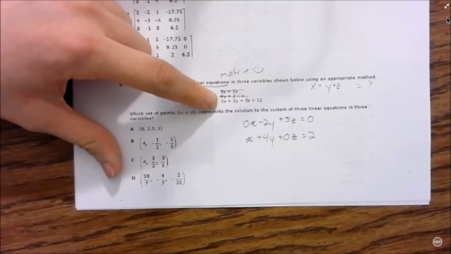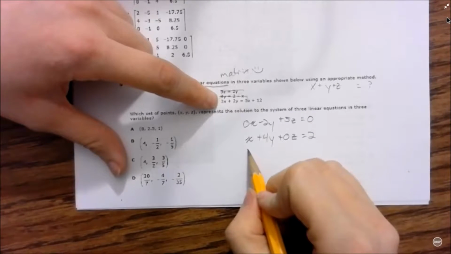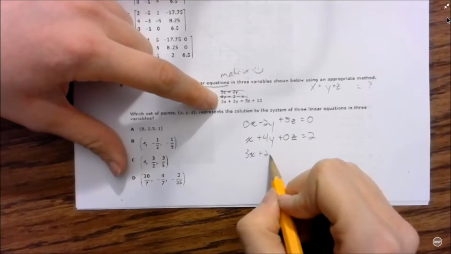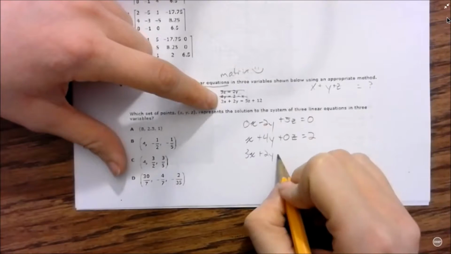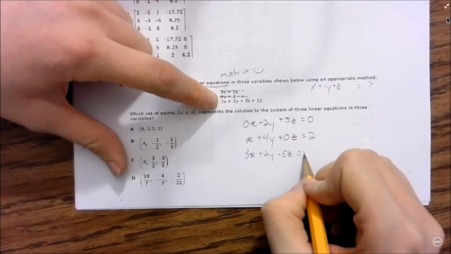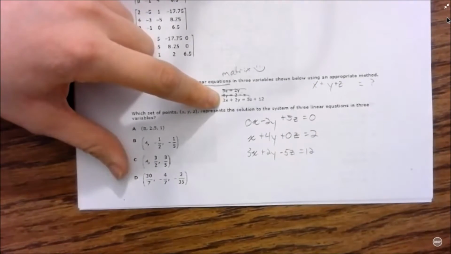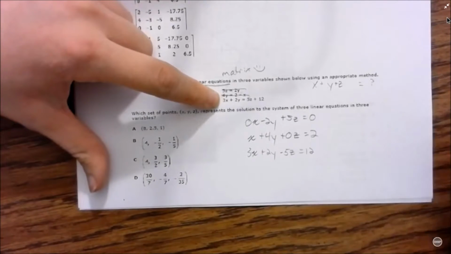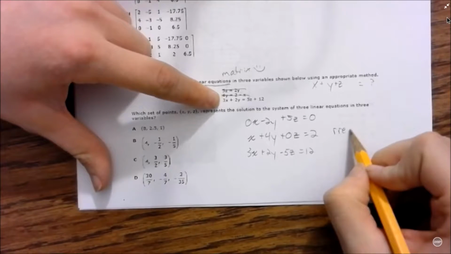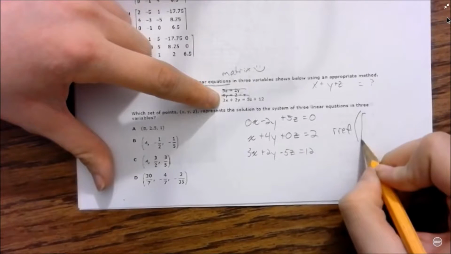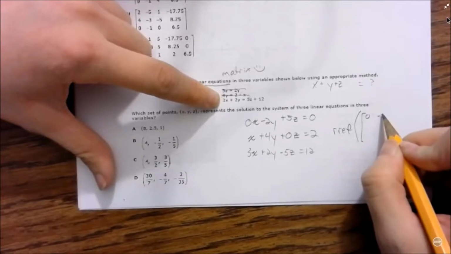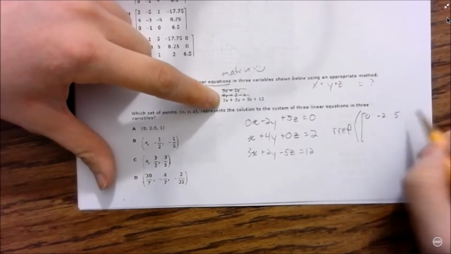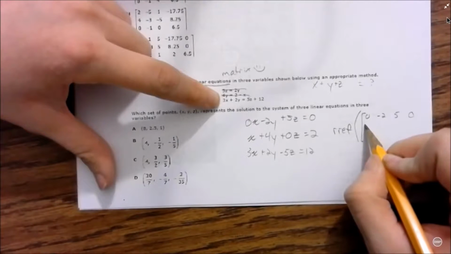And the third one is, well, almost in the right order. So I got 3x plus 2y, and then minus 5z equals 12. And then you set up your matrix, if you want to do reduced row echelon form in your calculator. Just make sure you don't forget your zeros and your negatives and such.